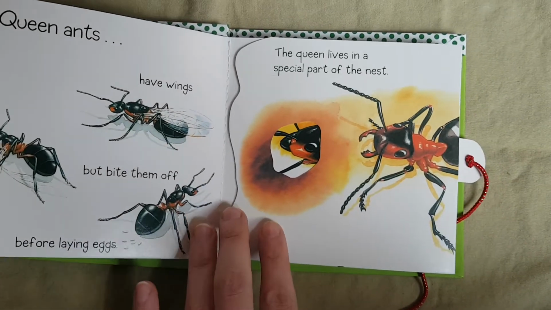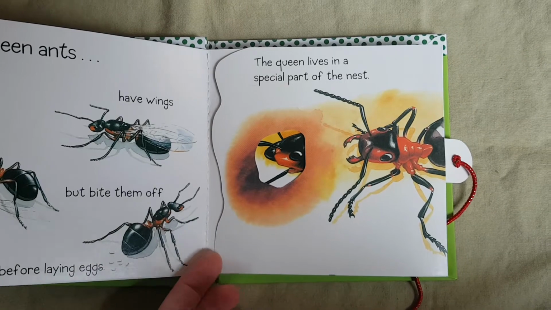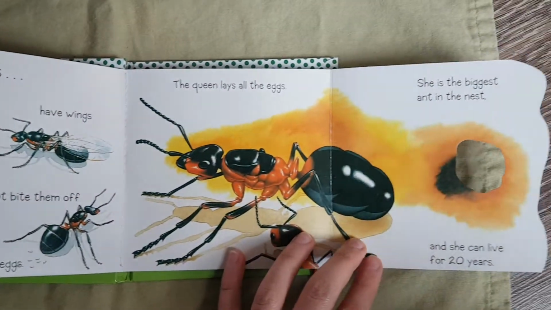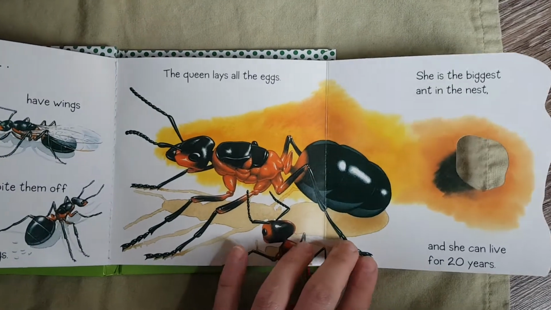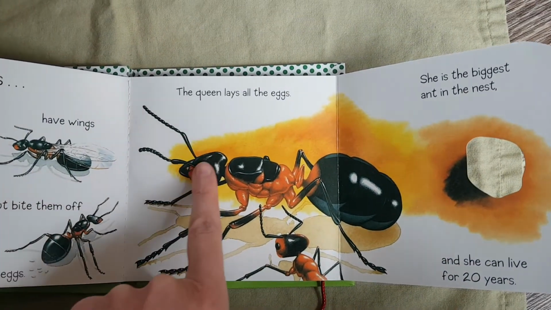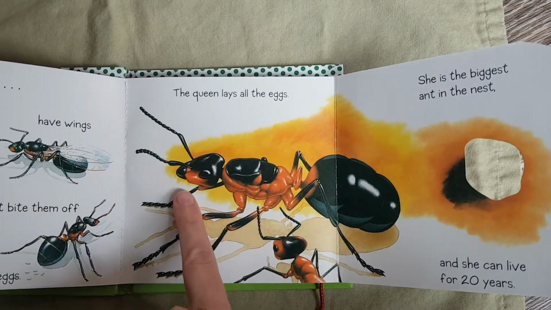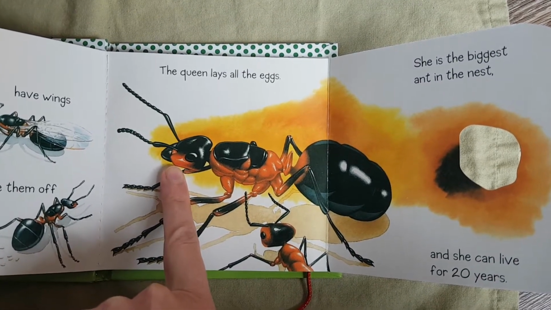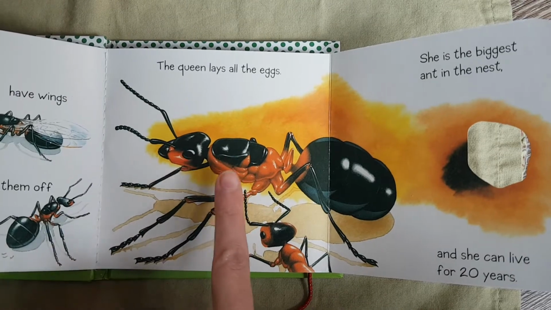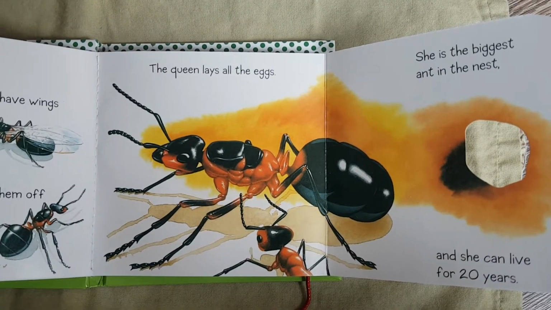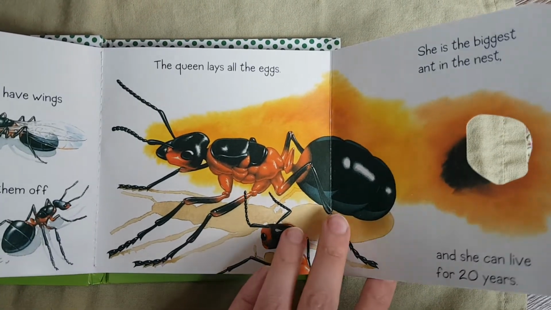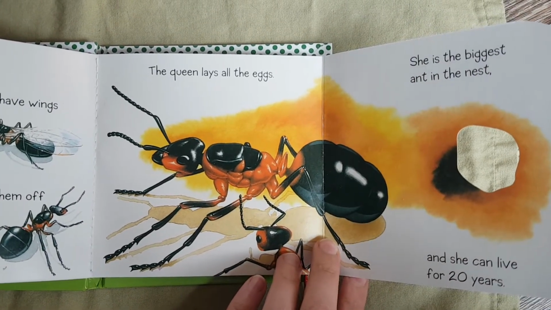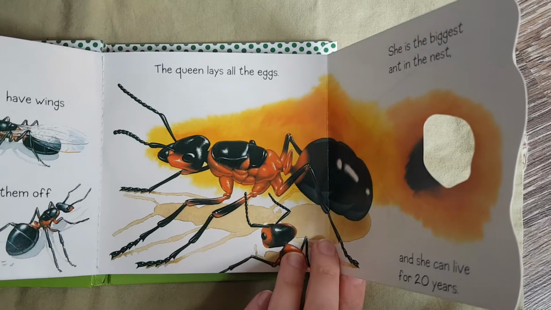Queens live in a special part of the nest. That queen, there's only one in the whole family, and she lays all of the eggs. She is the biggest ant in the nest, and she can live for 20 years. It's a long time for an insect.